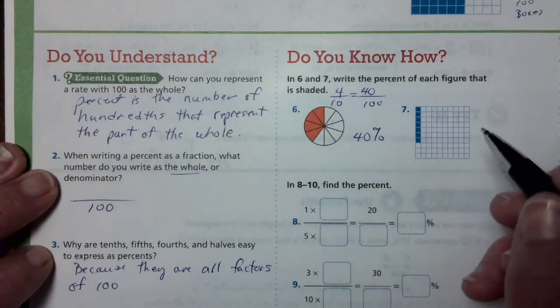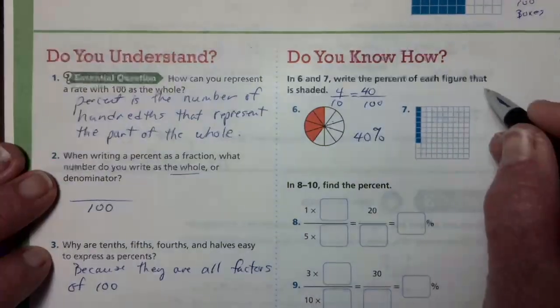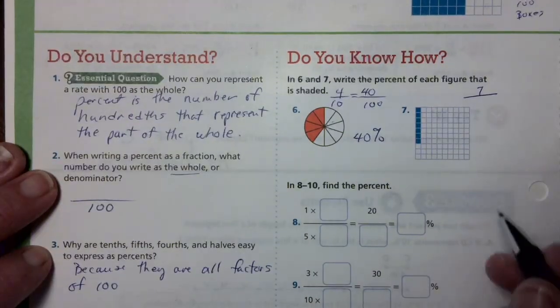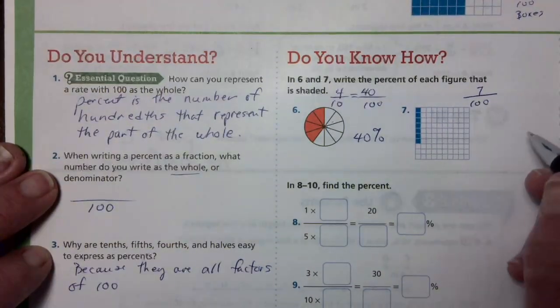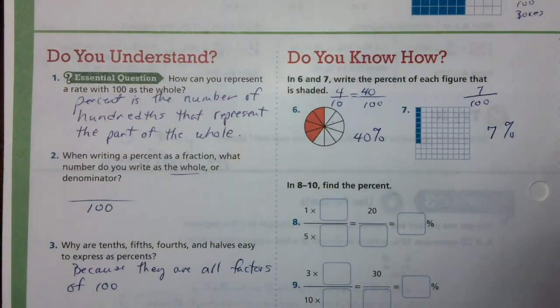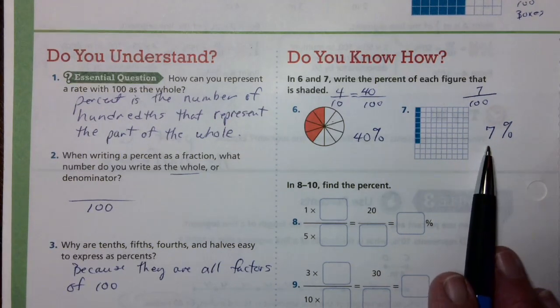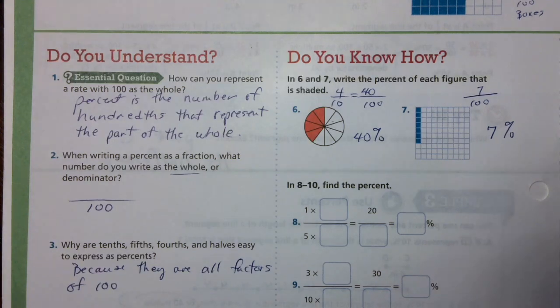On number 7, we need to count the blue boxes. 1, 2, 3, 4, 5, 6, 7. 7 out of 100, so that is 7%. Now, why didn't we have to get an equivalent fraction? Because the denominator was already 100. When your denominator is 100, then you can say the numerator as percent.